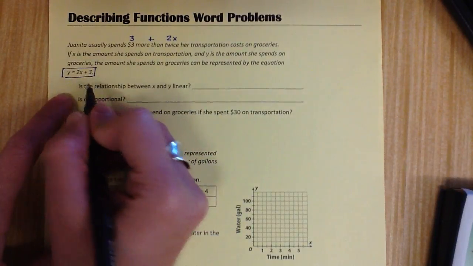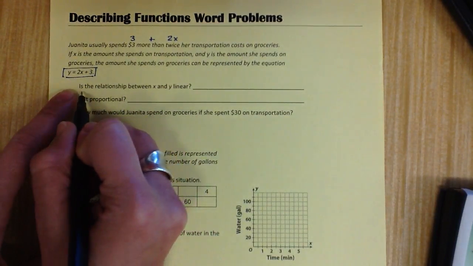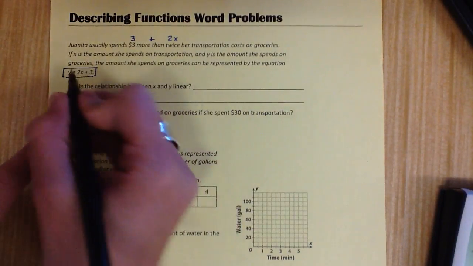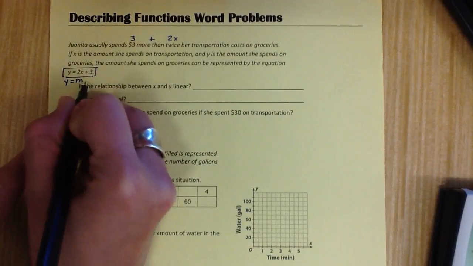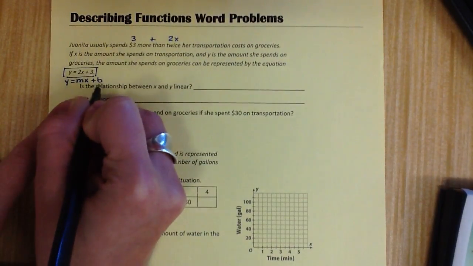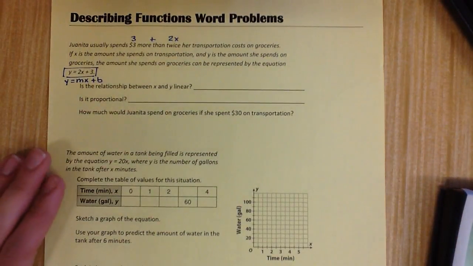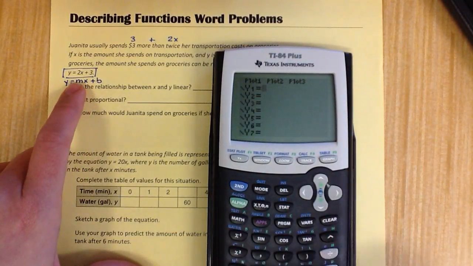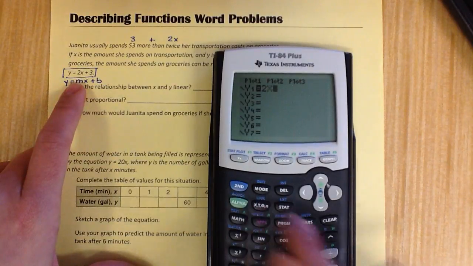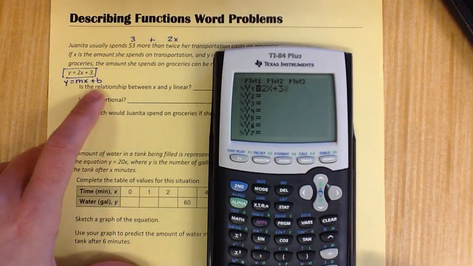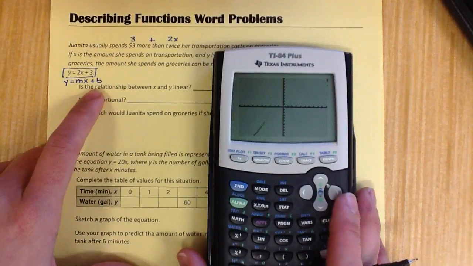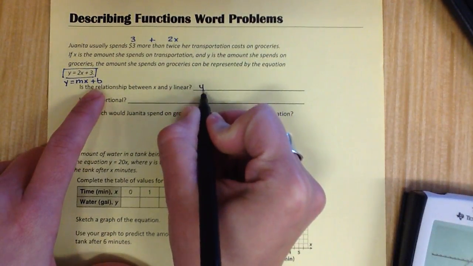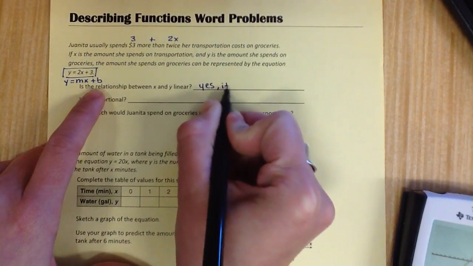Now, just from looking at it, we can answer some of these questions. Is the relationship between x and y linear? Is it going to make a straight line? Well, let's see. Is this in y equals mx plus b format? I think so. And if you're not sure, you can always go ahead and graph it. Clear it. Y equals 2x plus 3. Go ahead and hit graph. And there it is, a straight line. So, yes, it is linear.